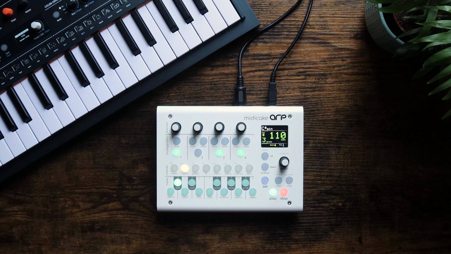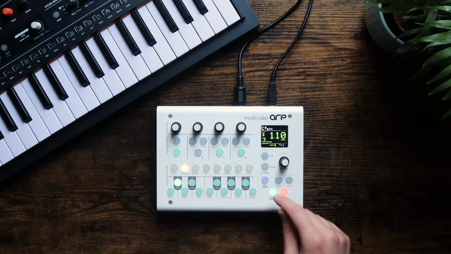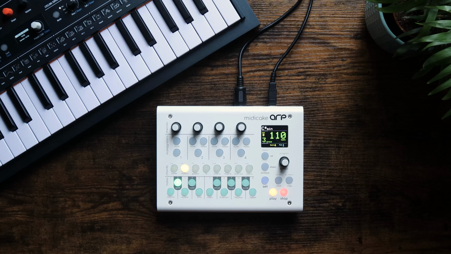It really is a very deep machine and there's loads of nice little tricks. The final one I want to show here is if we hit the play button again, we get a really nice freeze function which can be very performative. But yeah, let's dive into some jams.